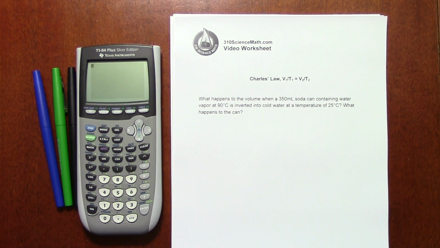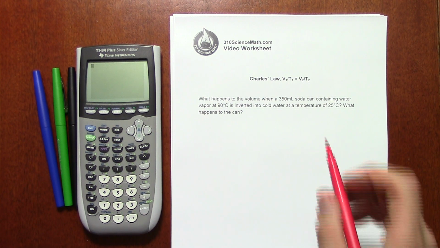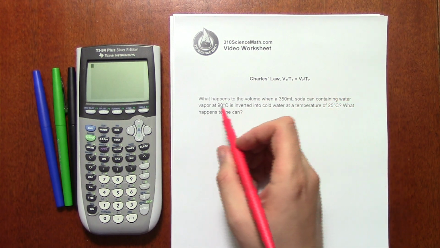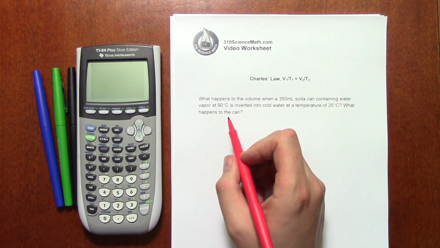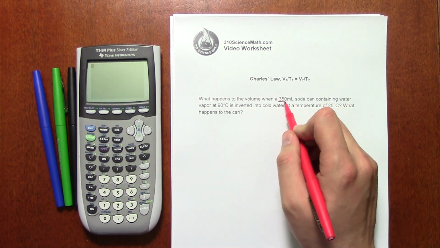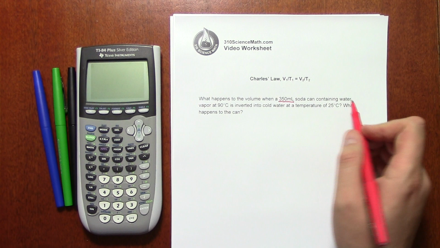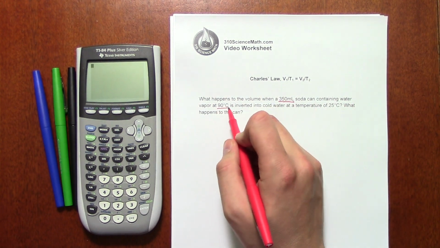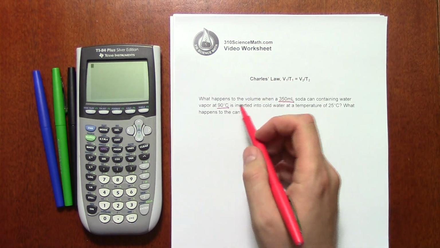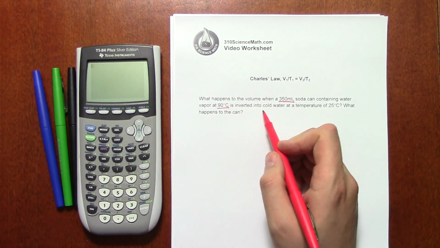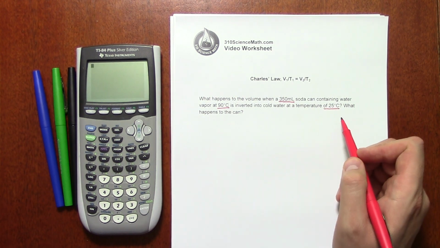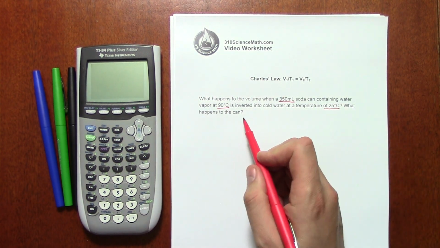Okay, it's time to solve a Charles' law problem. I wrote down Charles' law here along the top, and let's take a look at the problem and decode it a little bit. It says, what happens to the volume when a 350 milliliter soda can containing water vapor at 90 degrees Celsius is inverted, which means turned upside down. So this can is inverted into cold water at a temperature of 25 degrees Celsius. They want to know what happens to the can.